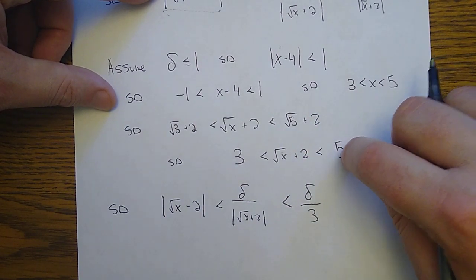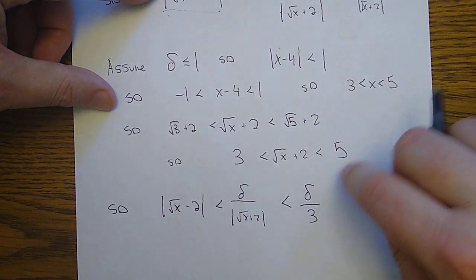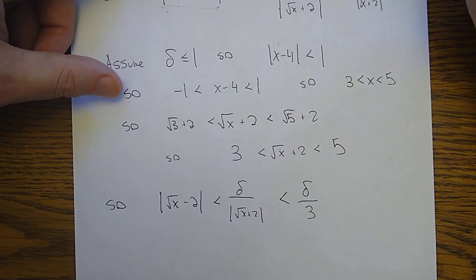I should not put in 5 for the denominator because delta over 3 is bigger than delta over 5.